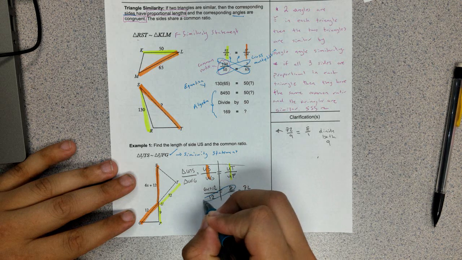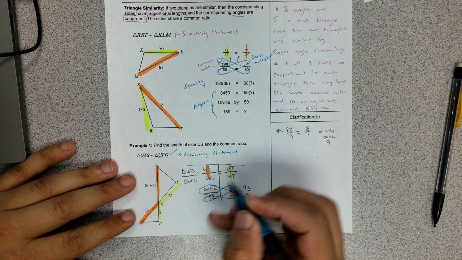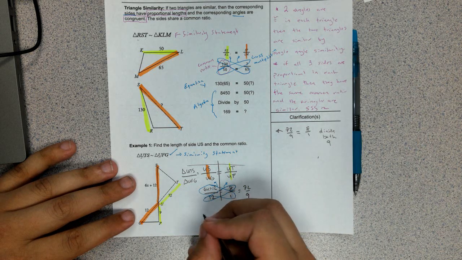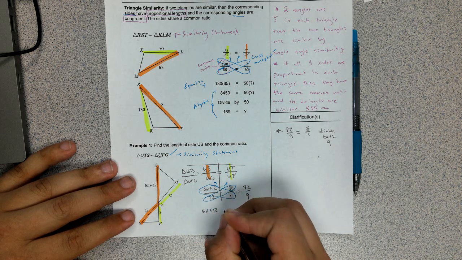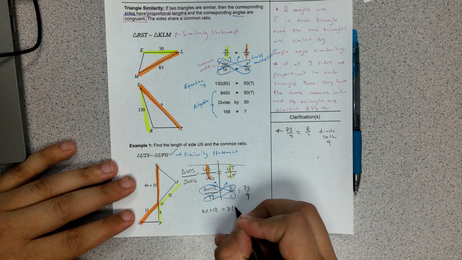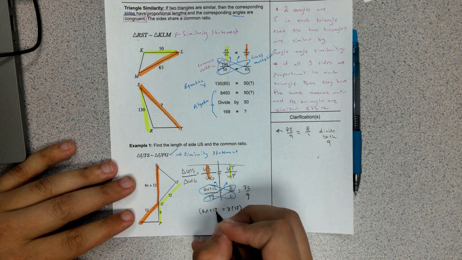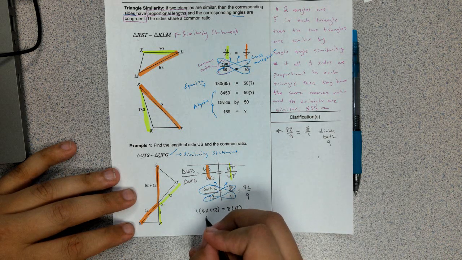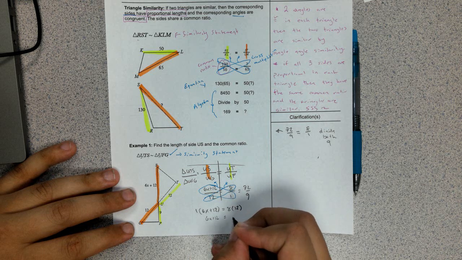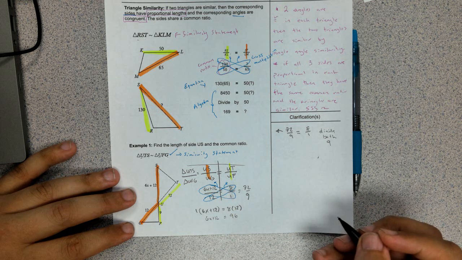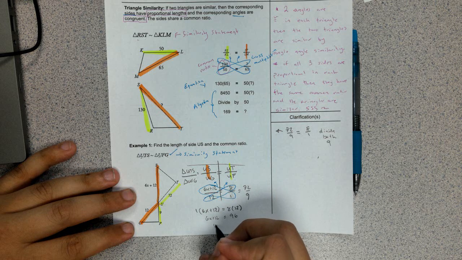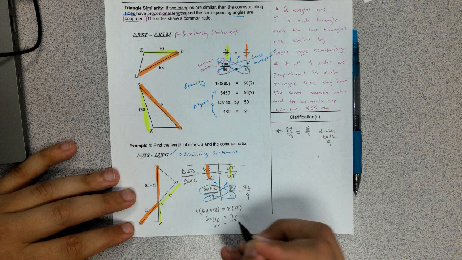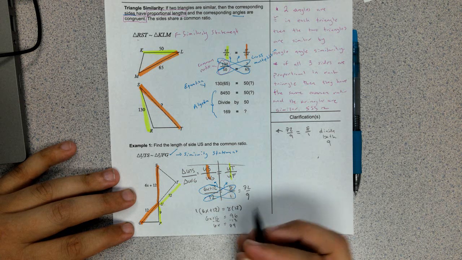And so when I cross multiply using butterfly, okay, I end up with 6x plus 12 is equal to 8 times 12. Sorry, 6x plus 12 times 1 is equal to 8 times 12, which means that I get 6x plus 12 is equal to 96. And I keep going. 6x is equal to, if we subtract 12 from both sides, we end up with 84.